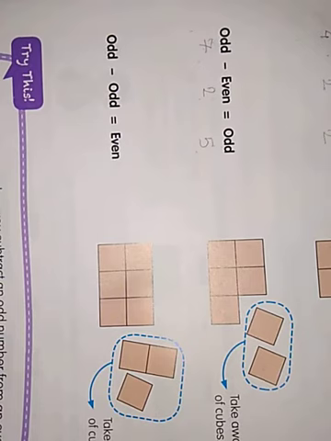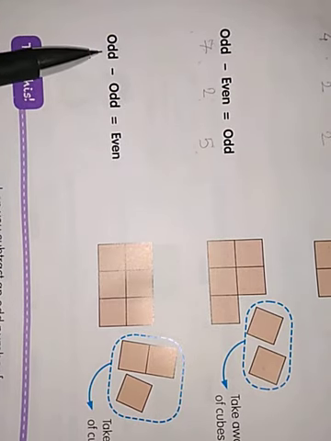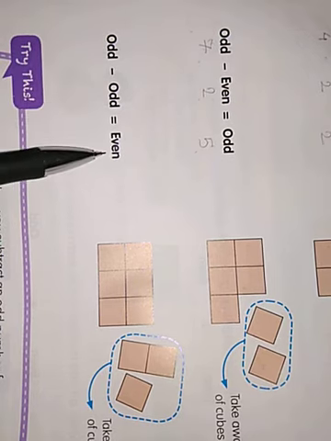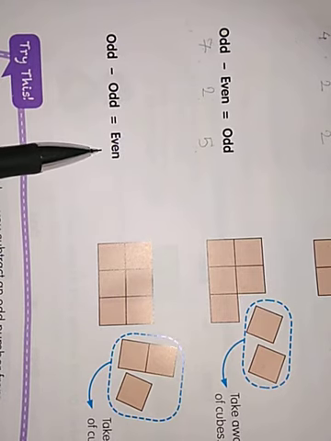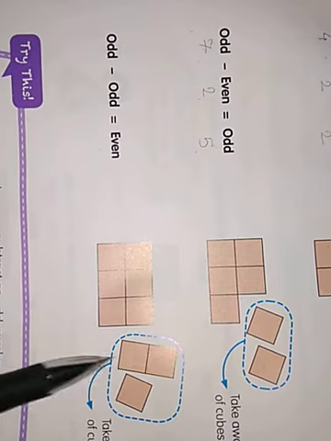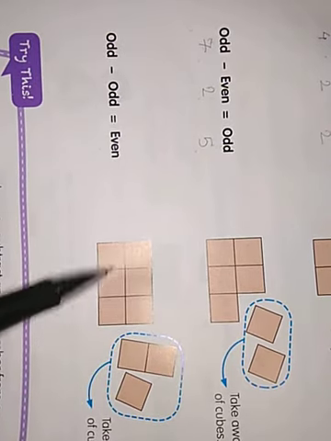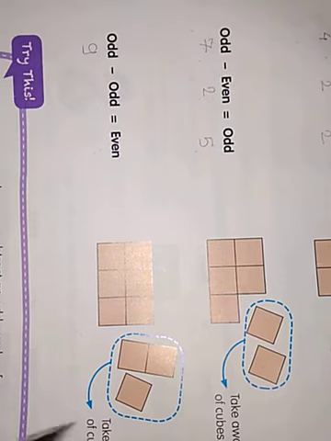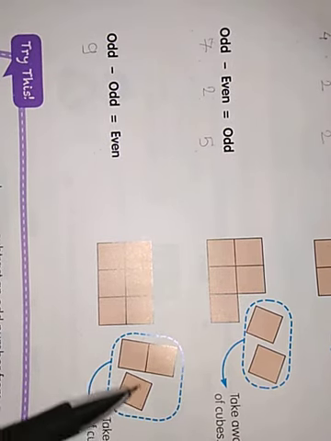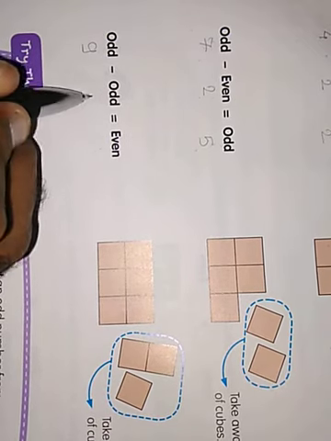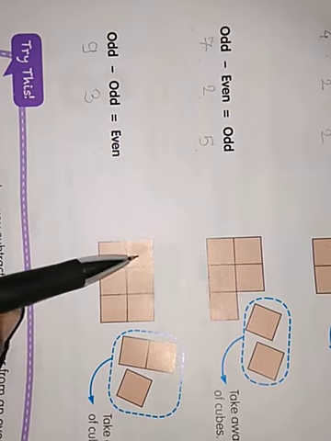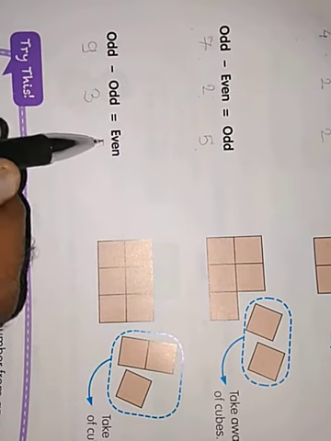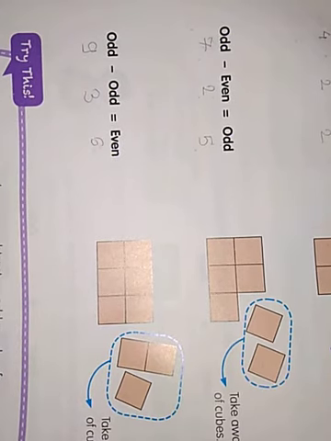Now next concept. When we subtract an odd number from an odd number, we get the result as an even number. See here, we have a total of 1, 2, 3, 4, 5, 6, 7, 8 and 9 blocks. Out of these 9 blocks, we have to cut 3 blocks, 1, 2 and 3. These 3 blocks are cut. Then how many boxes are left here? 1, 2, 3, 4, 5 and 6. And we know 6 is an even number. So here we have 6 as an answer.